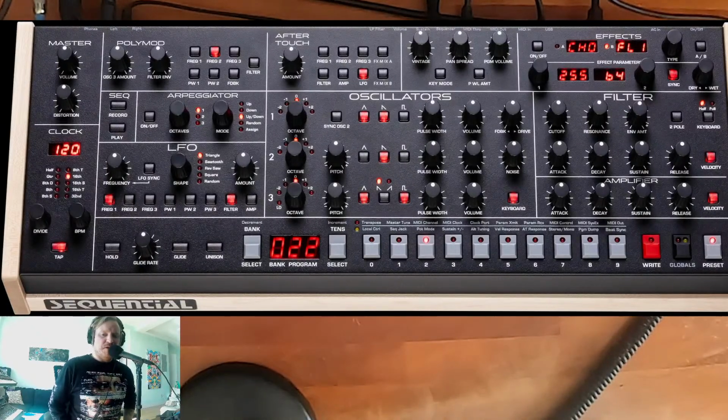You also do have this button that says 2-pole. So there are actually two different types of filters on this. You have a 2-pole and a 4-pole filter. The keyboard button that you see right to the right of that, where you have half and full, that's envelope tracking as far as the keyboard. So depending on what setting you have it on, the filter will affect more or less the upper keys and the upper frequencies that you use.